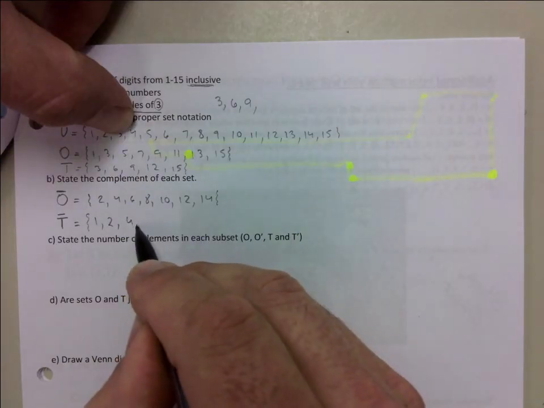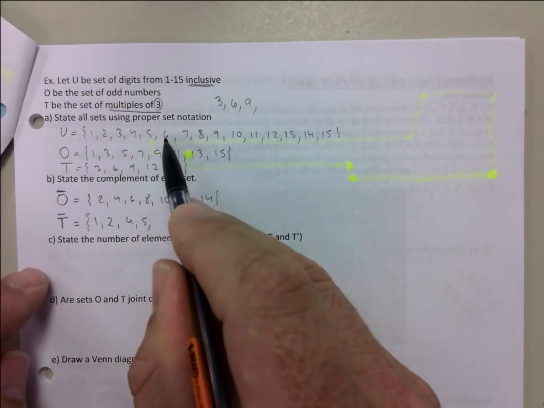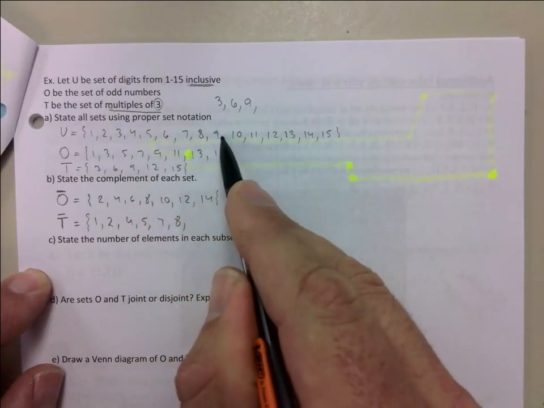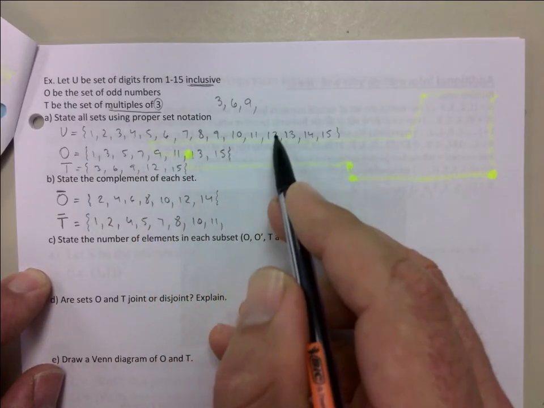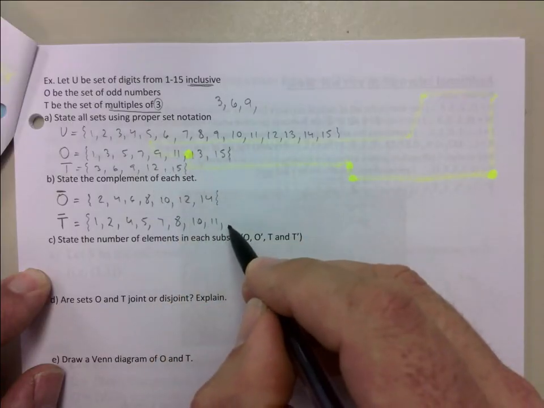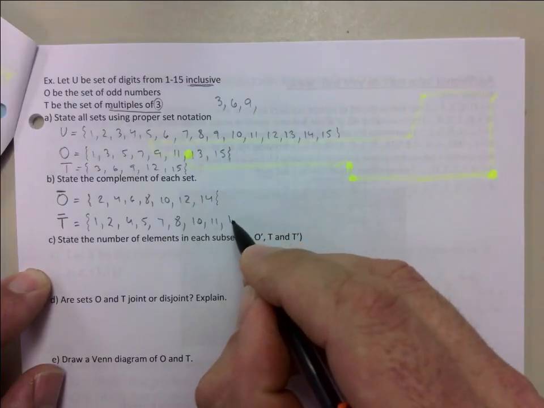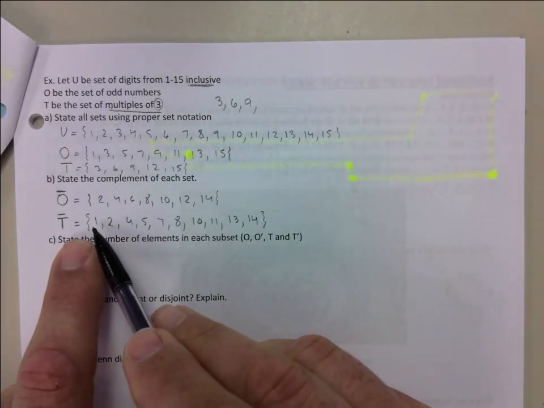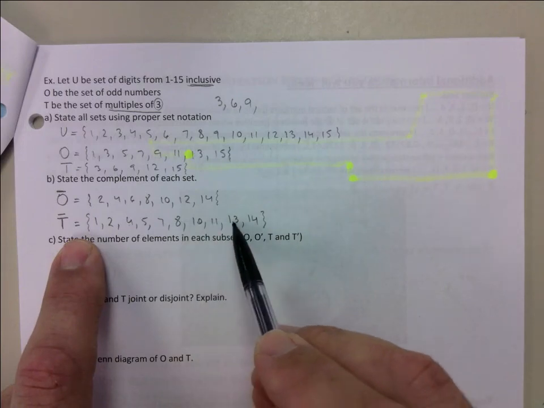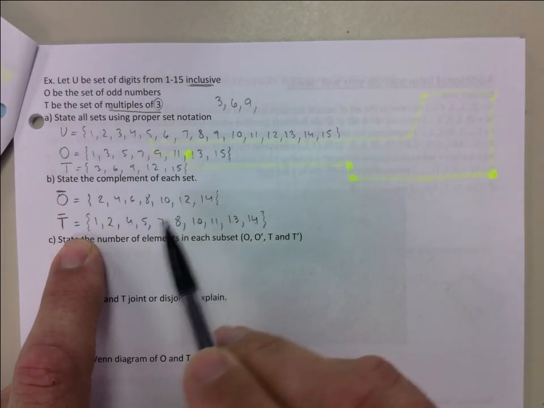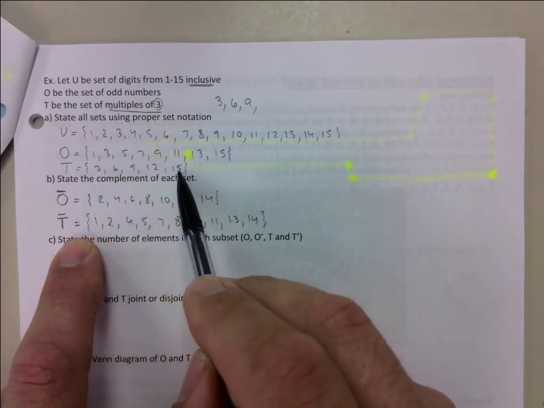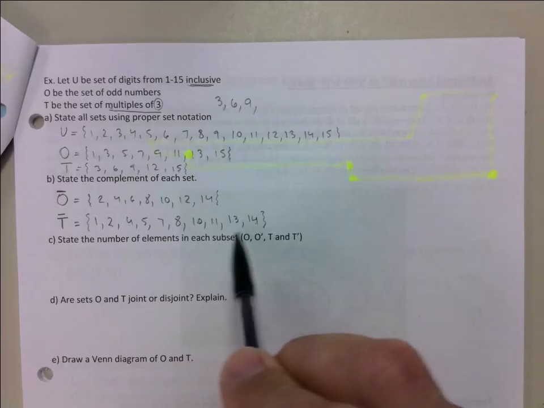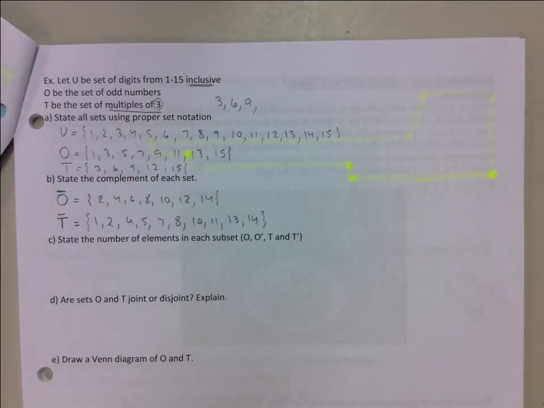4, 5. You don't want to include the 6, right? Then it's 7, 8. You don't want to include the 9. Then it's 10, 11. You don't want to include the 12. And then it's 13, 14. Okay. I'm just going to check something here. 1, 2, 3, 4, 5, 6, 7, 8, 9, 10. Got 10. T had 5. So if you think about it, 15, that's my universal, minus the 5, I should be left with 10 elements, right? So I want you to see the connection.